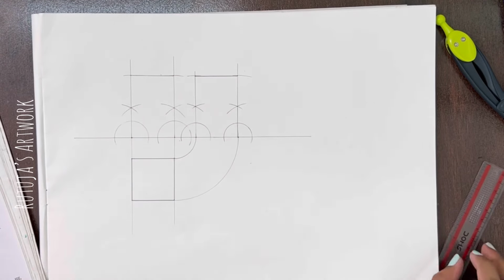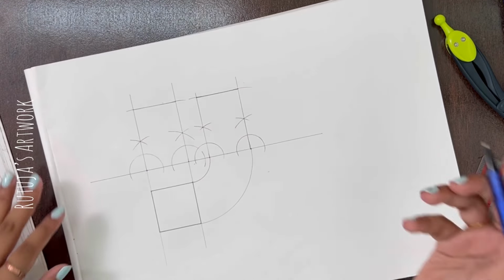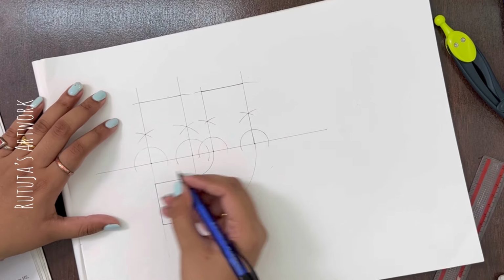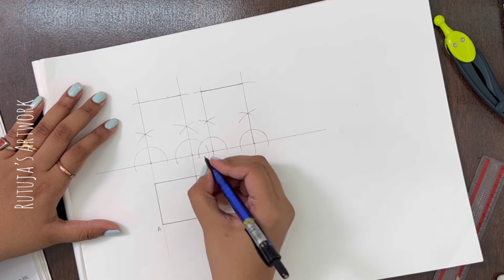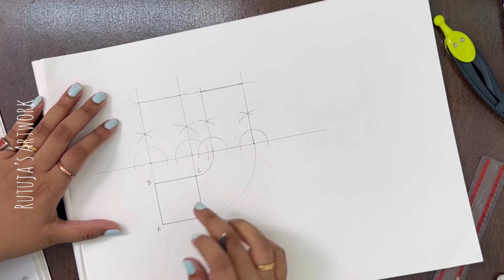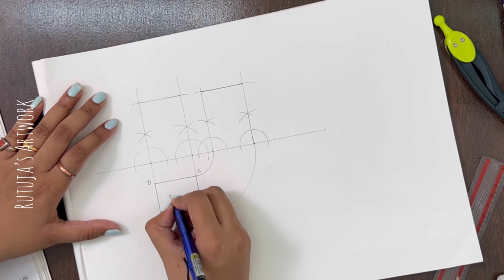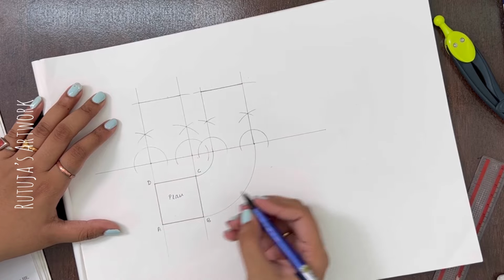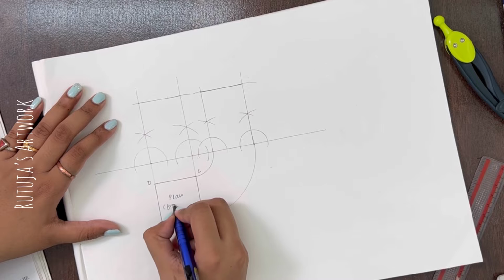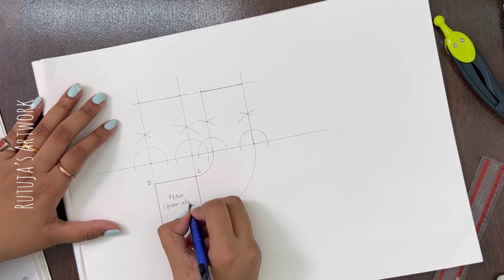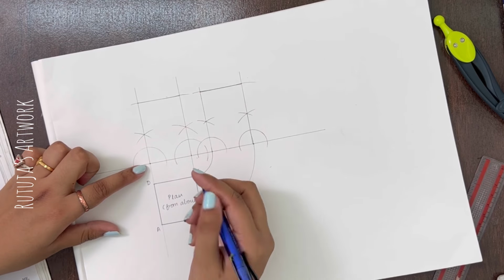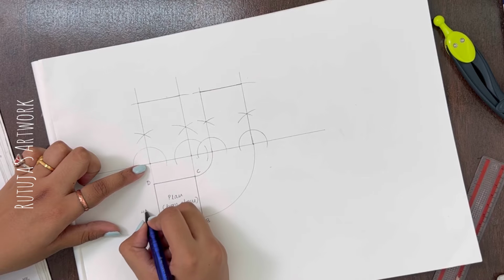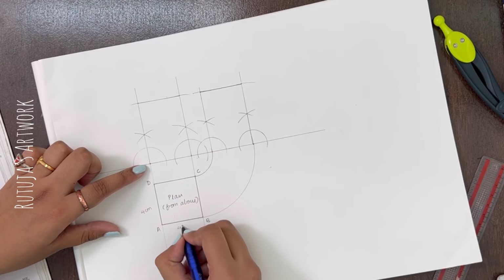So like this, it's done. Now let's give the names, giving the square A, B, C and D, and this is the plan from above. Then this is 4 centimeter, even these sides are 4 centimeter, so you can just write that.